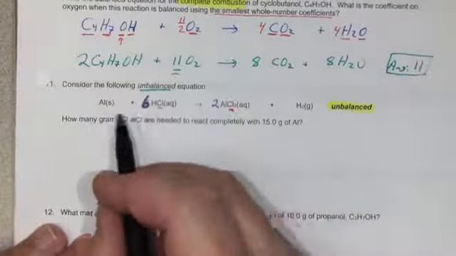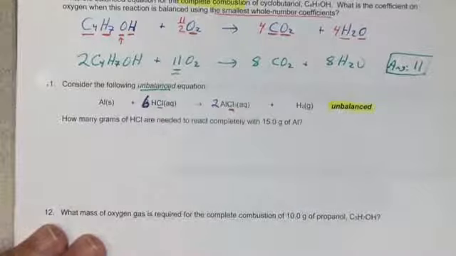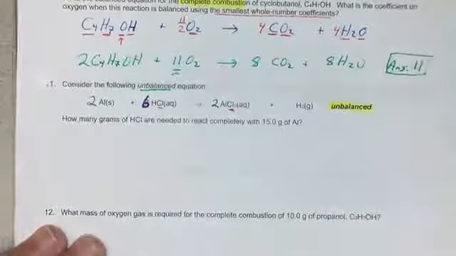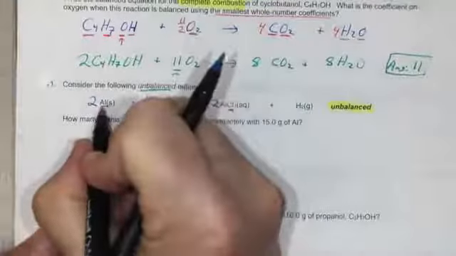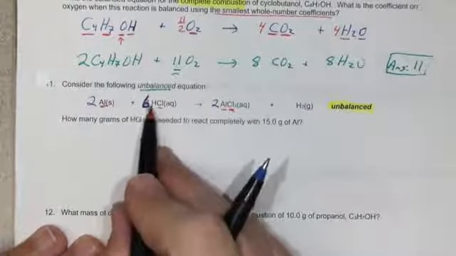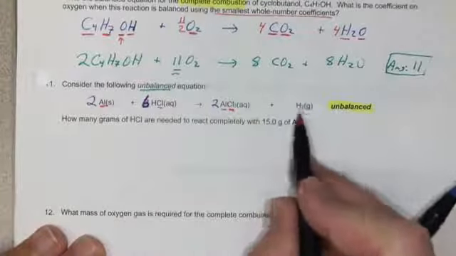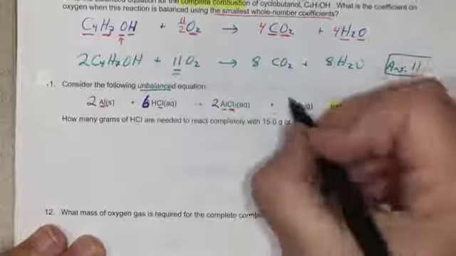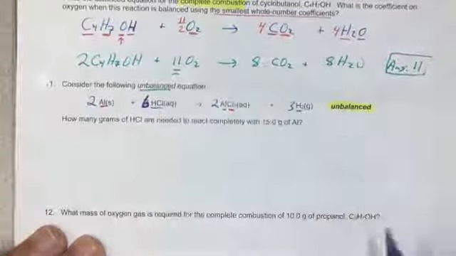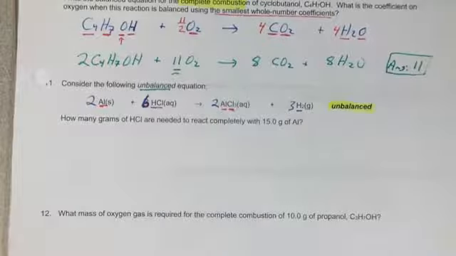Okay, and I can balance aluminum then. I have 1 aluminum on the reactant side, 2 aluminums on the product side. So I need a coefficient of 2 right here to balance the aluminum. So I've underlined aluminum, and all that's left is hydrogen. I have 6 hydrogens. How do I get 6 hydrogens over here? I need a coefficient of 3. 3 times 2 will give me 6 hydrogens. Okay. So now everything's underlined, and that is the correct balanced equation. So now we have it balanced.